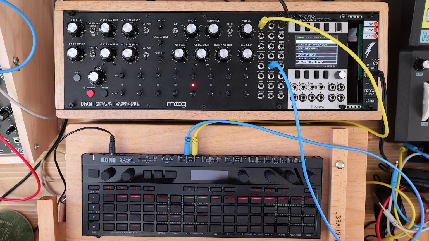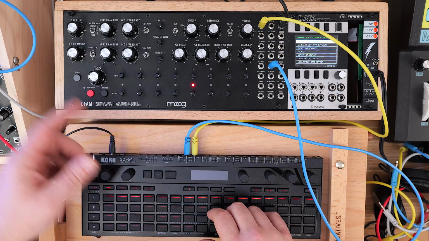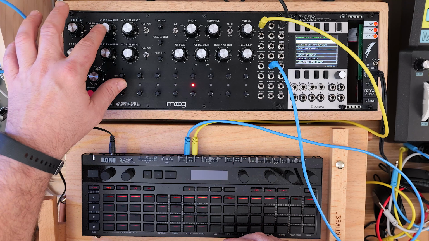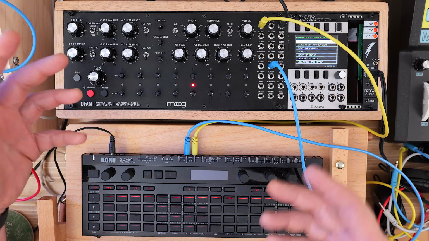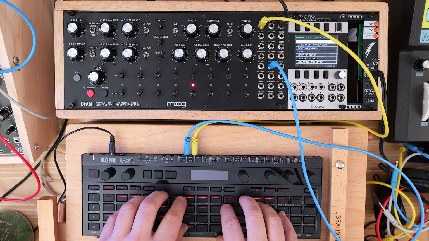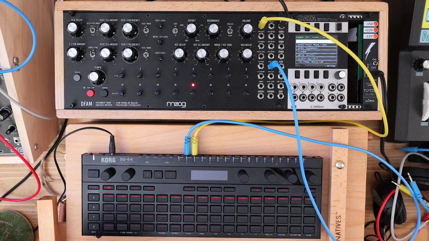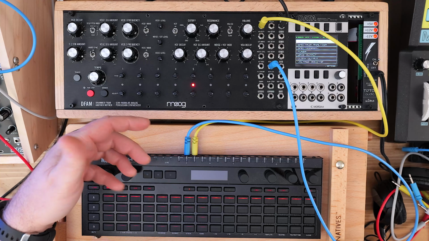So now I can really program in specific notes. Just make sure your tuning is all set, and the more you turn up these envelopes, it can affect the tuning of things. But if you want specific notes to run out, a sequencer like this is awesome to use. So the last bit is velocity.